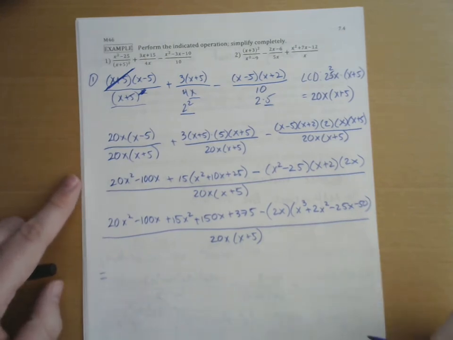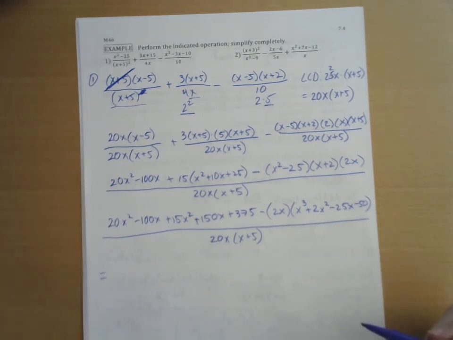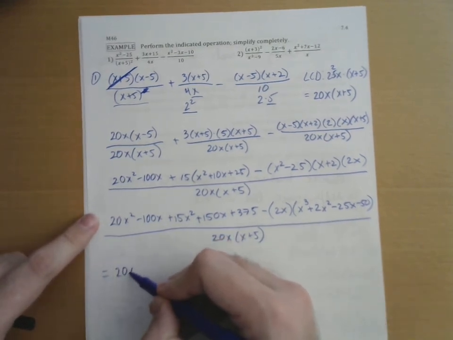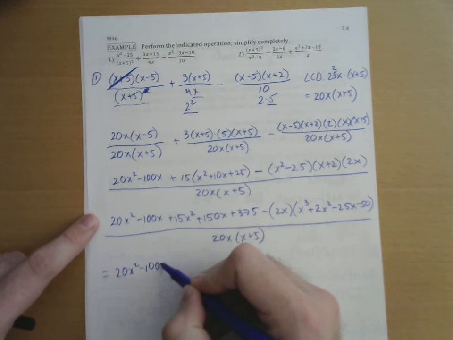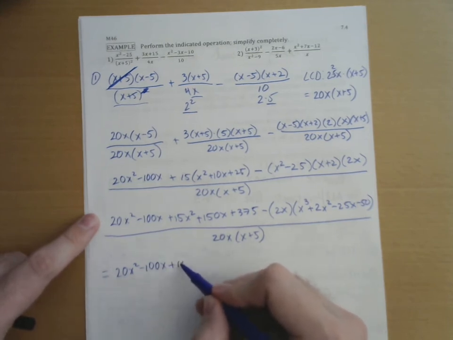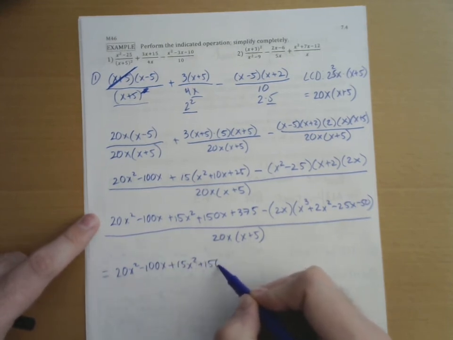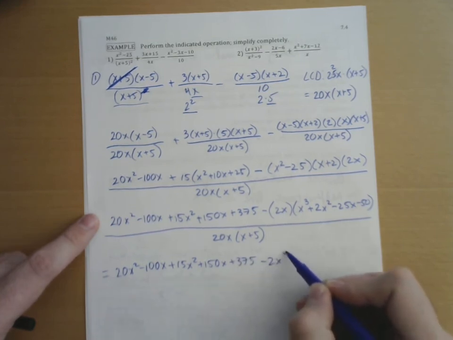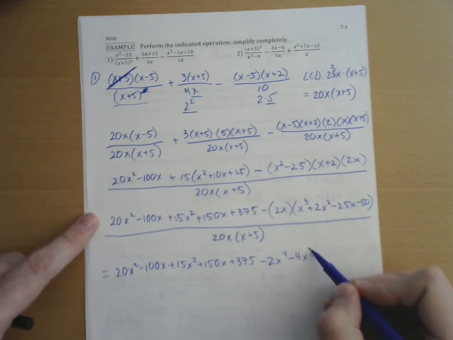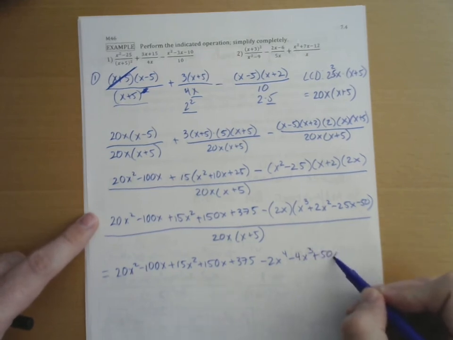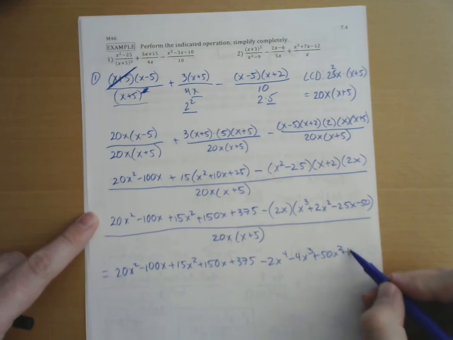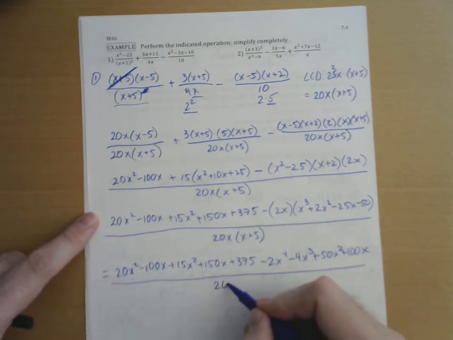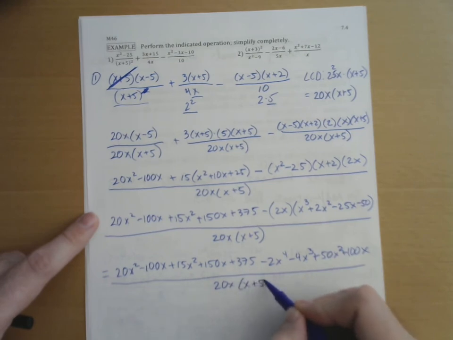One more distribution to do here. So we have 20x squared minus 100x plus 15x squared plus 150x plus 375 minus 2x to the fourth minus 4x cubed plus 50x squared plus 100x all over 20x times x plus 5.